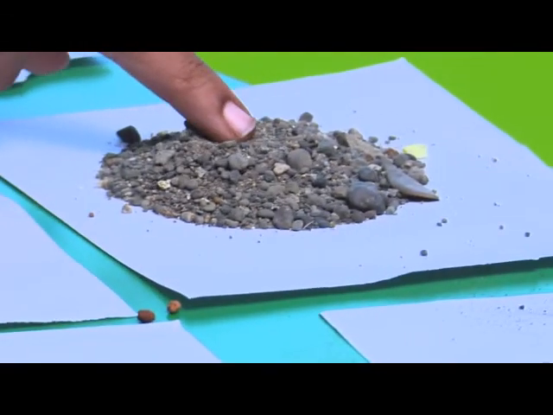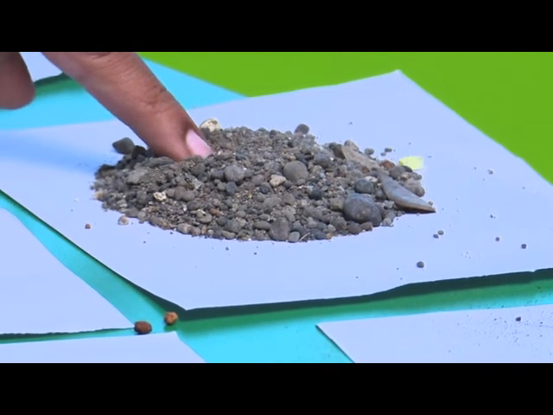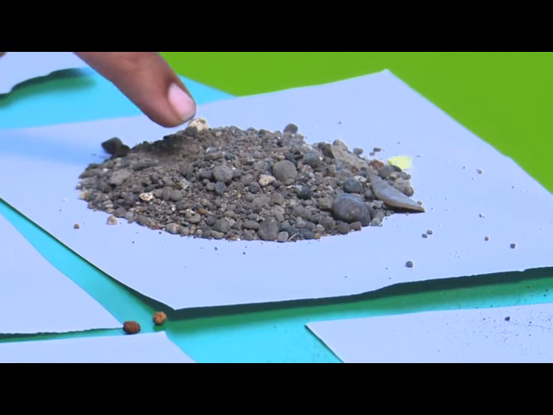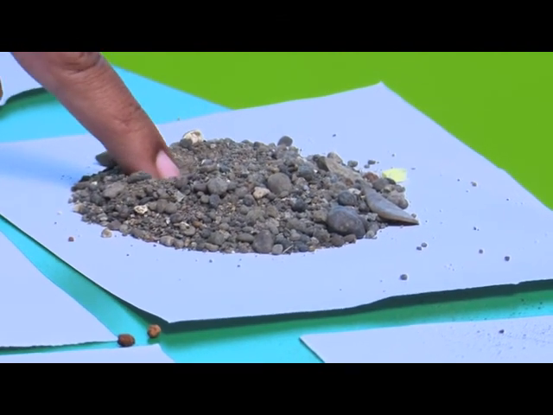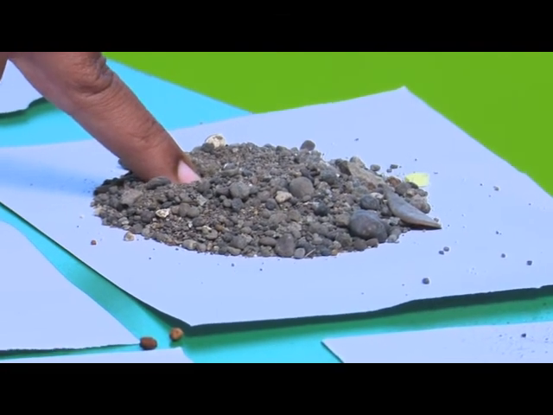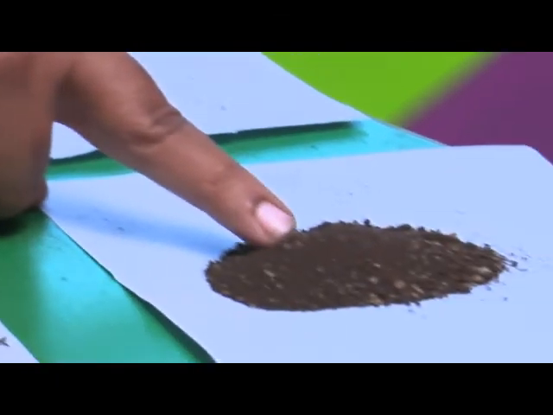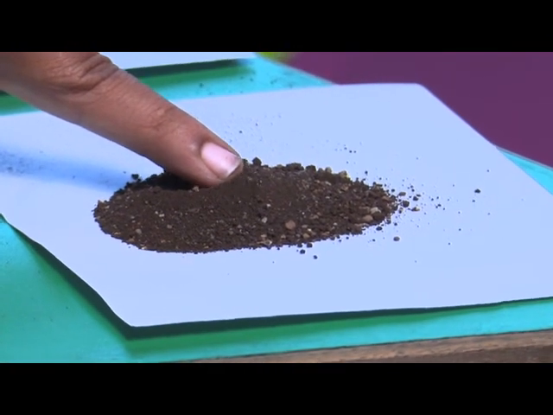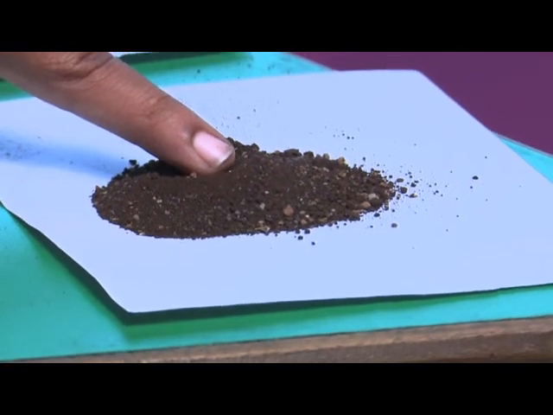See this? What is it? This is the sand. Where have you seen this sand? Might be you are saying we have seen it on the beach or maybe on a construction place. Yes students? Now see here. This is one type of soil. Okay, it looks brown or black in color.